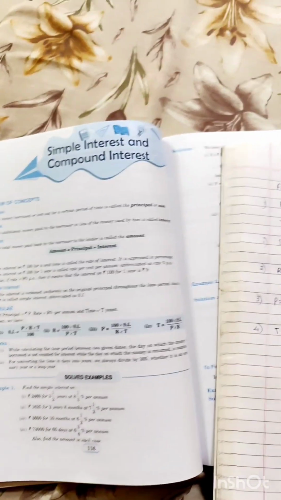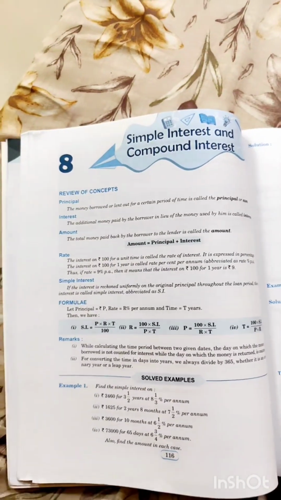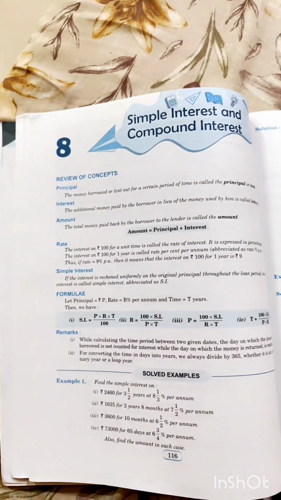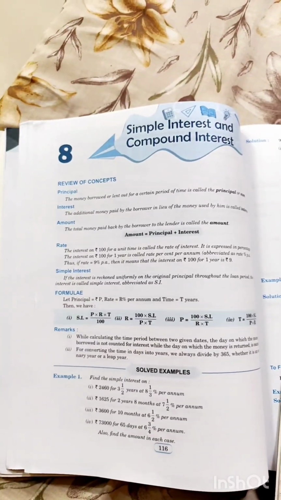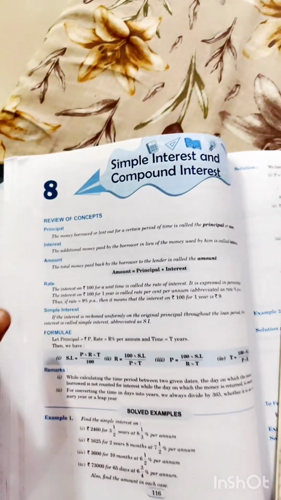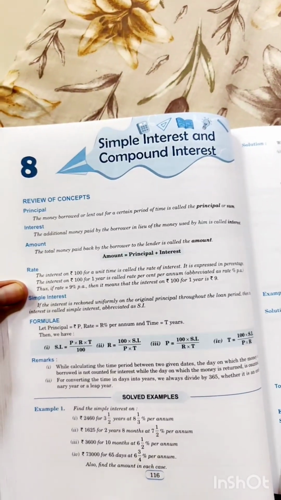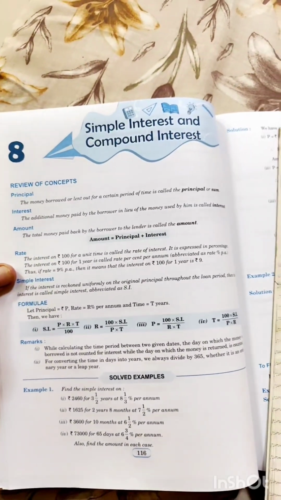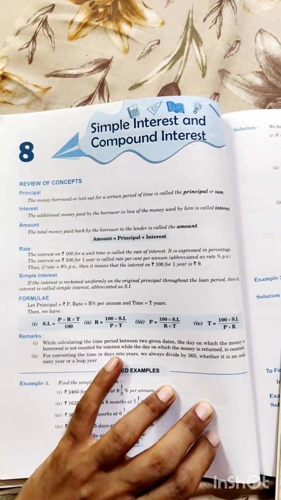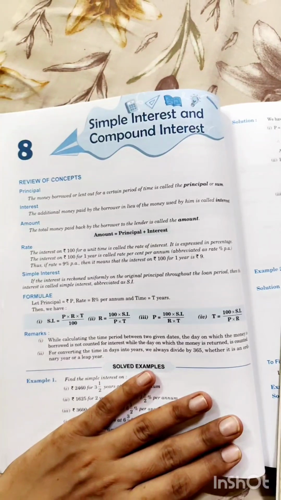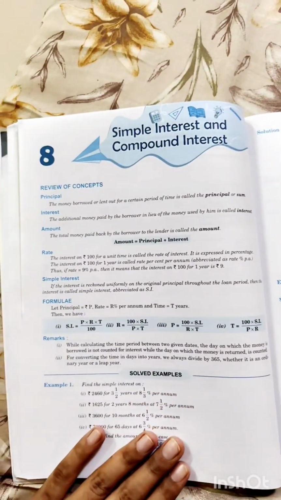When we borrow an amount, it is called principal, and while we are returning it, it is added with interest, and that money will become an amount. So when we are borrowing it, there is no interest added on it. While returning, we are going to add the interest, and it will get counted.